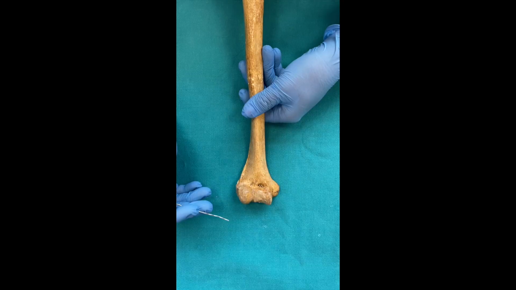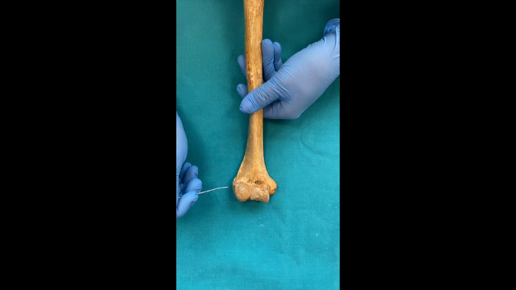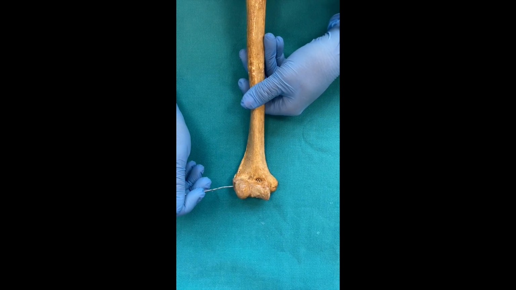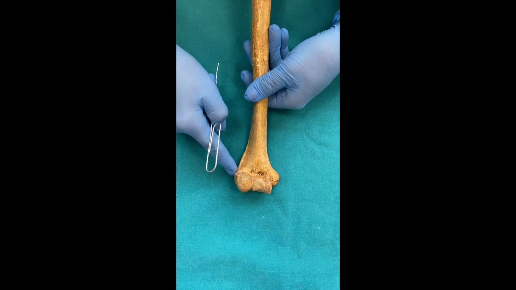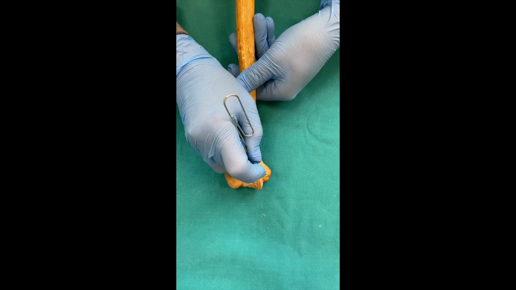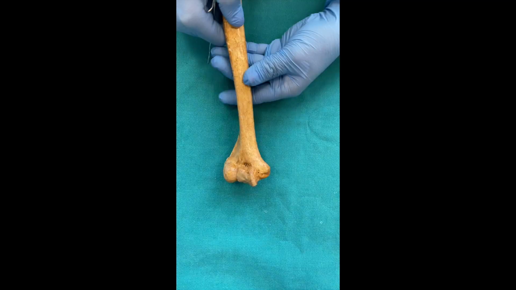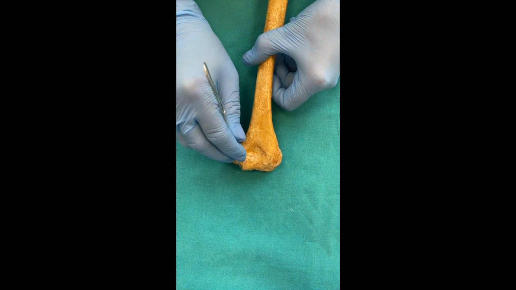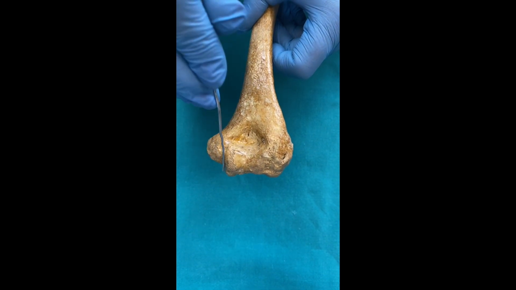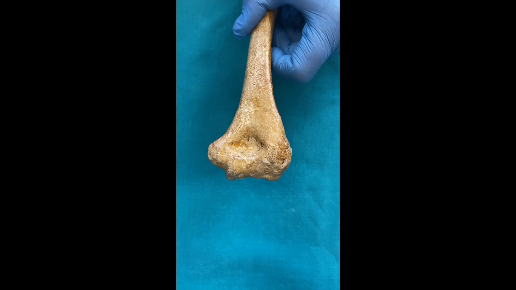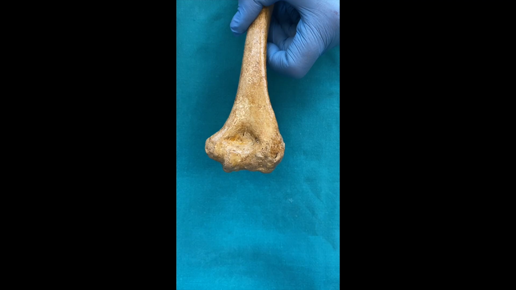So we said that besides the condyle, on the distal end of the humerus, we also describe epicondyles. So this here would be the lateral epicondyle, so it is here, and here you can see the medial epicondyle. So this is the medial epicondyle. Also, on the posterior surface of the medial epicondyle, we can see one sulcus, and this is the sulcus where the ulnar nerve passes. So here is the sulcus where the ulnar nerve passes.